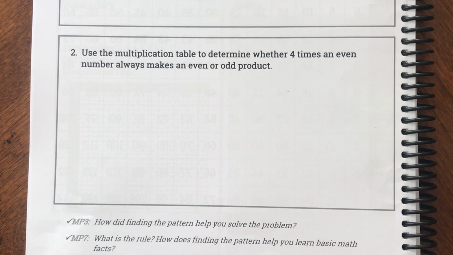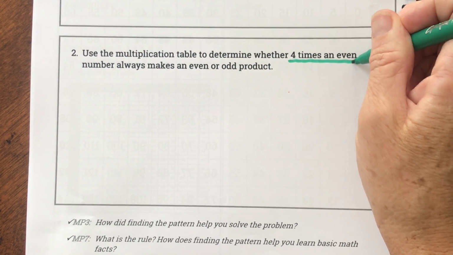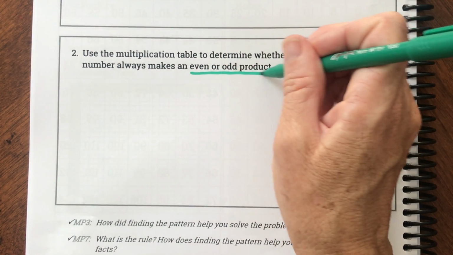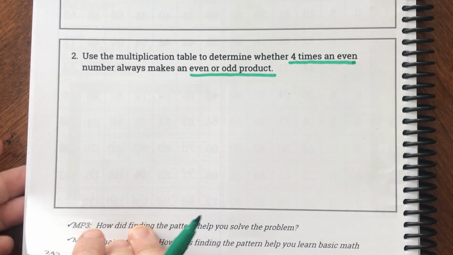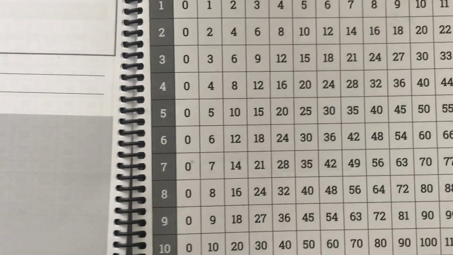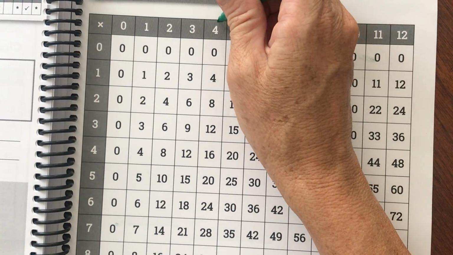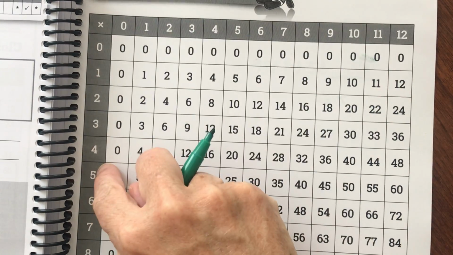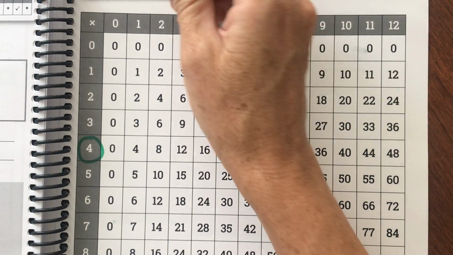Use the multiplication table to determine whether 4 times an even number always makes an even or an odd product. So they want us to do 4 times an even number, and they want us to know, is it going to be an even or odd product, which means answer. So let's check what's 4 times an even number. Let's come to our multiplication chart, and I'm going to do 4 here so we can see it better on my chart. So 4, and I'm going to multiply it times an even number.